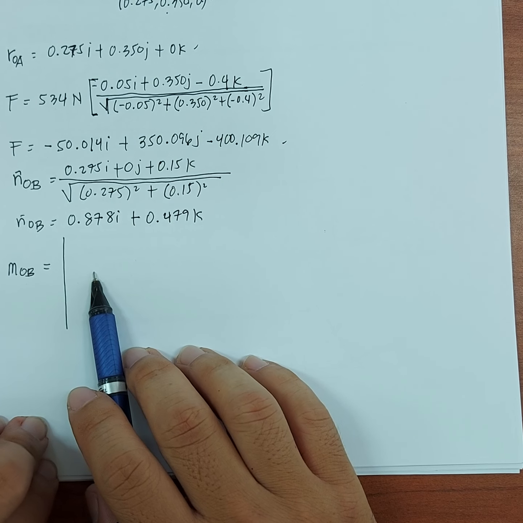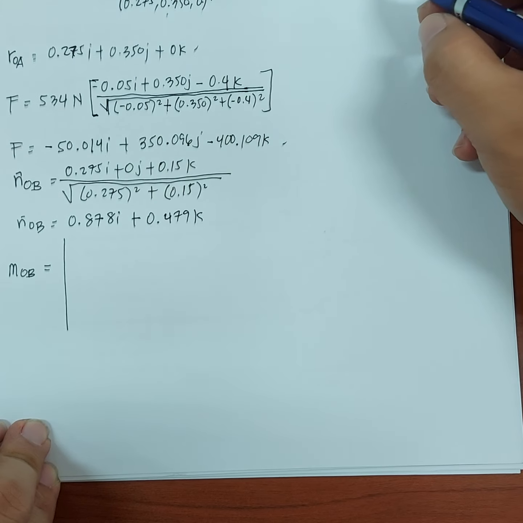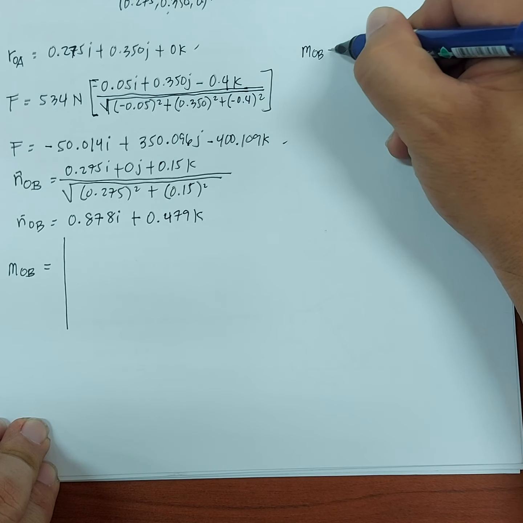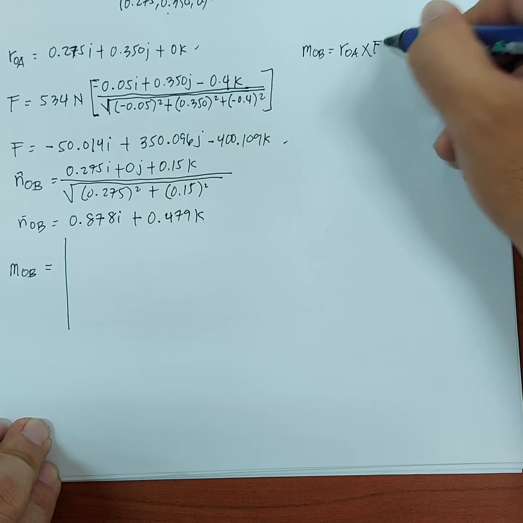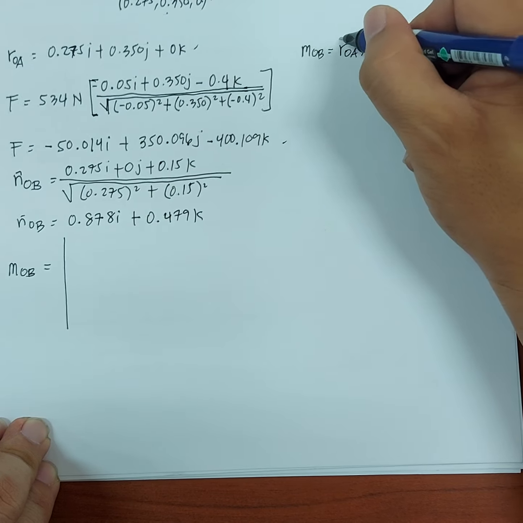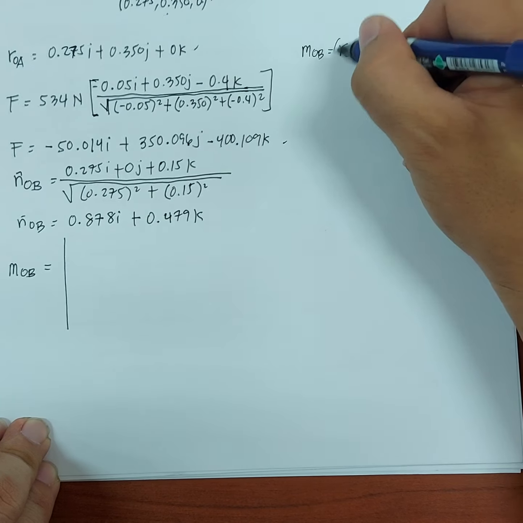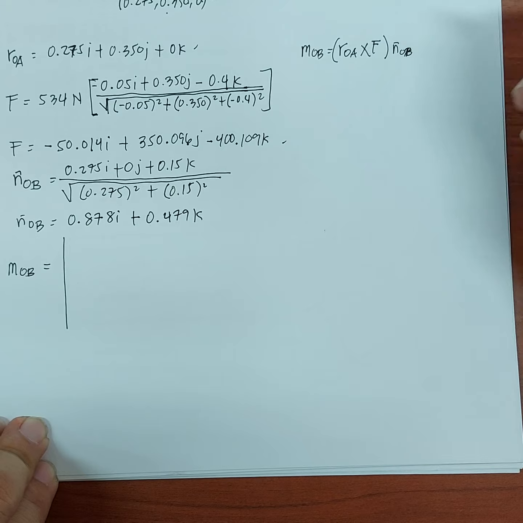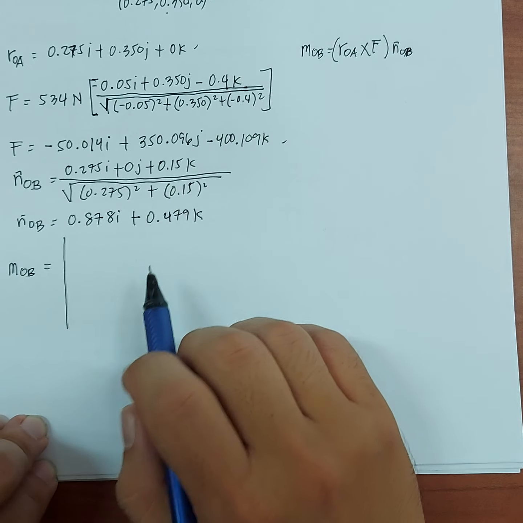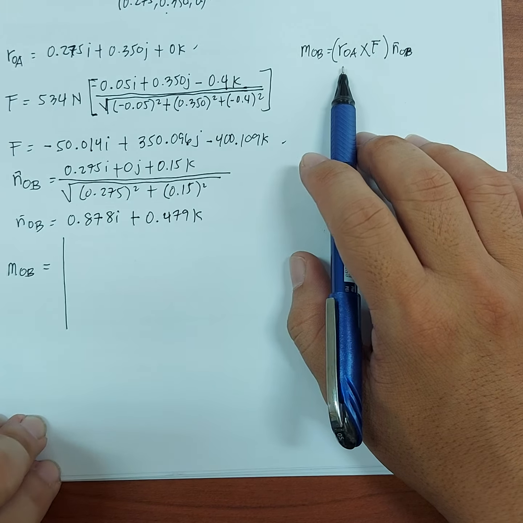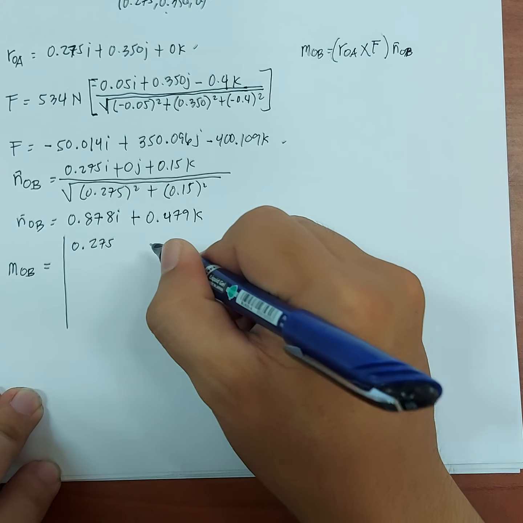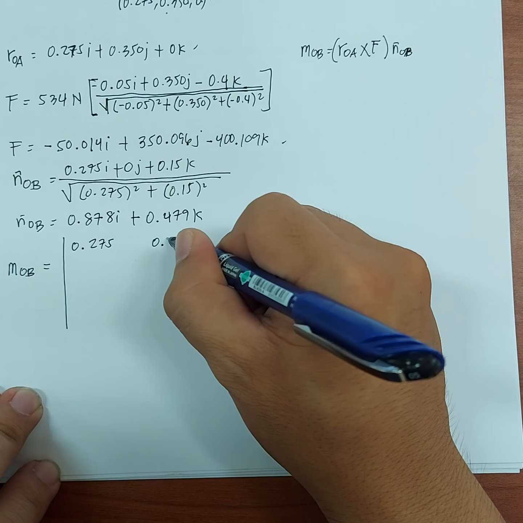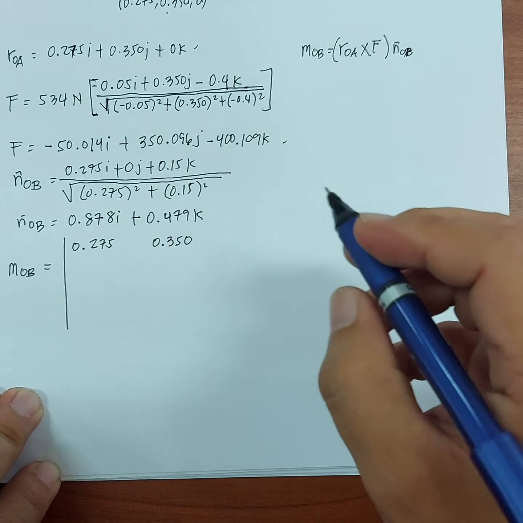So, ang arrangement natin, MOB is equal to ROA, F, OB pala yan. Ayan. Okay. So we have ROA here. So first row natin, 0.275, 0.350, and then 0.